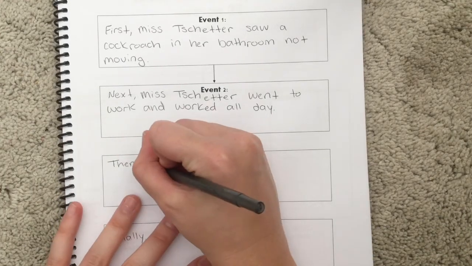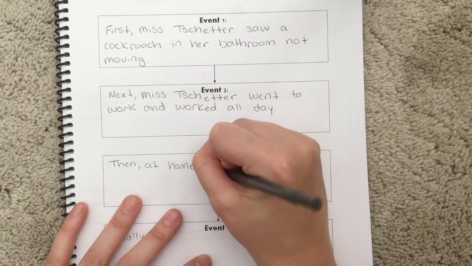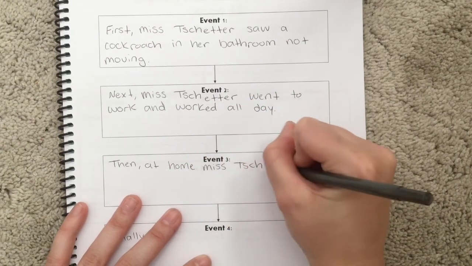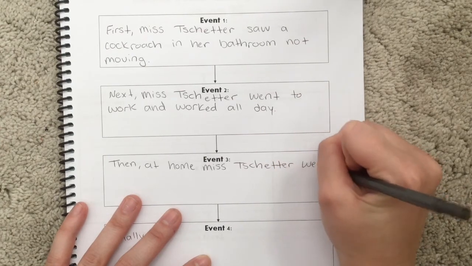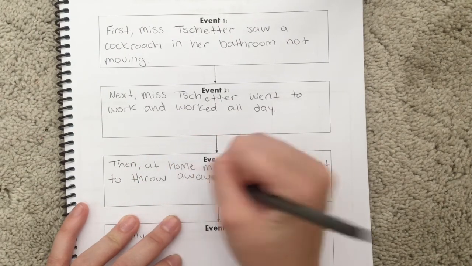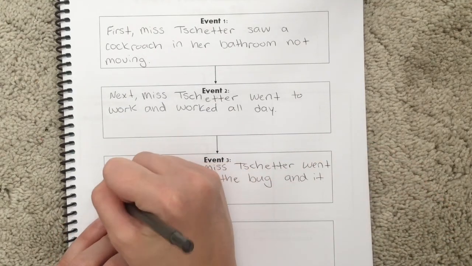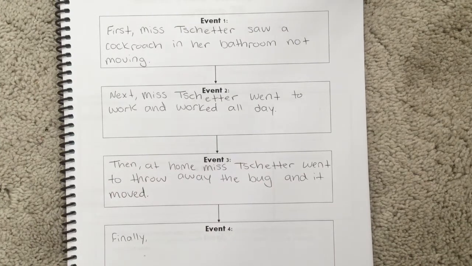I'm going to say, then at home, or you could say after work, Miss Cheddar went to throw away the bug and it moved. So again, that would be an example where you could put in all that detail of Miss Cheddar was really scared, Miss Cheddar did this, and you could put that in event 3, but I can't put it in event 4 because that would leave off the ending and what happened. So again, those little details we maybe don't need to include.